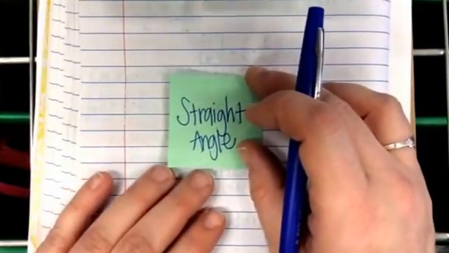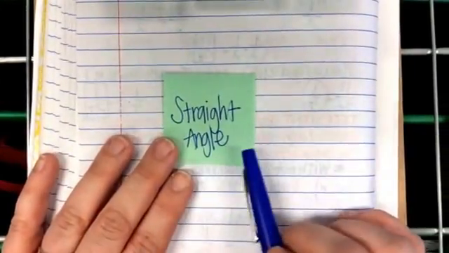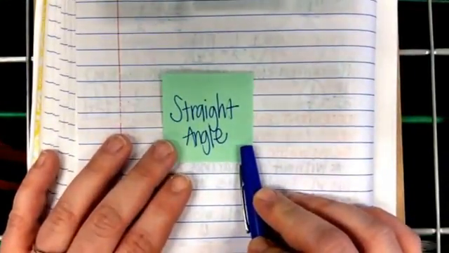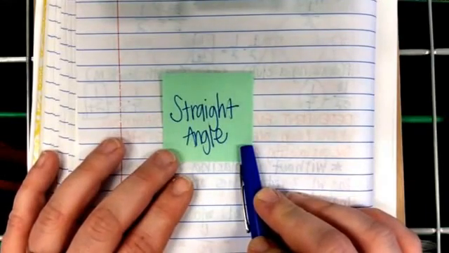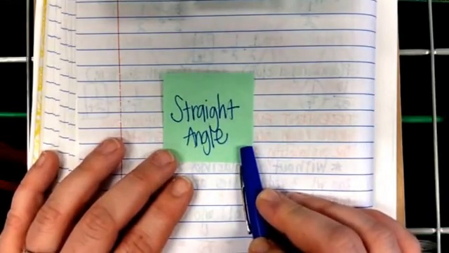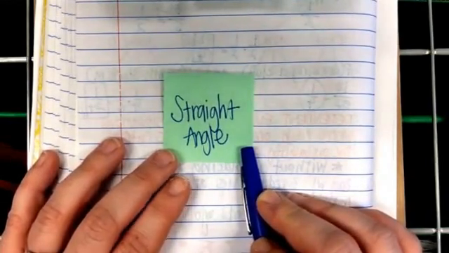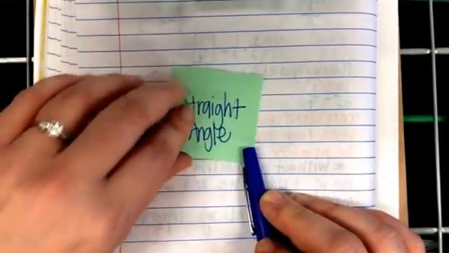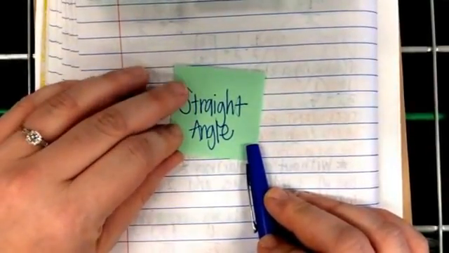Straight angle. John, you have to sit up and take notes, please. Straight angle. Open it up.